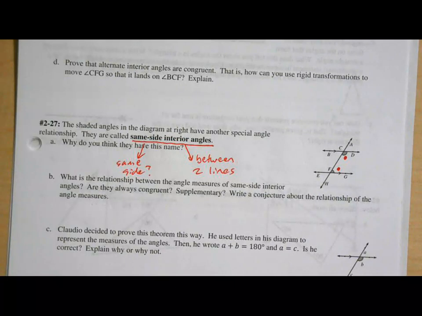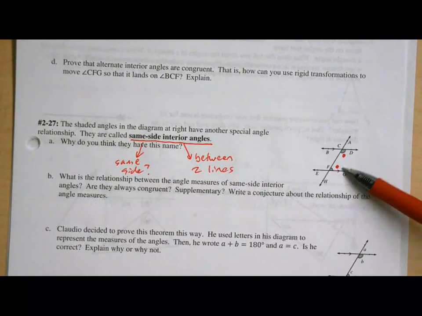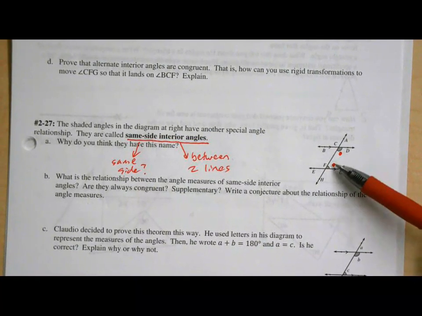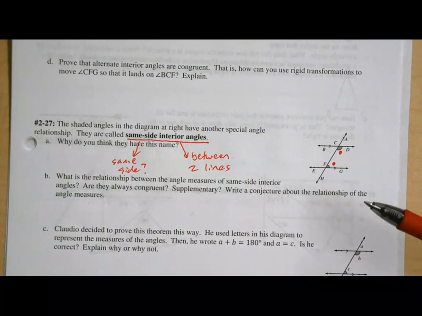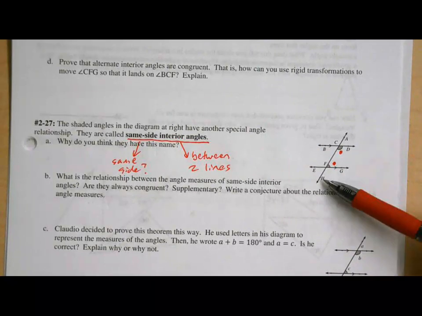Someone make a conjecture about these. What's the relationship? Do these two angles look like they're the same? Do they look congruent? Do they look equal? They don't look equal to me either. This one looks like it's smaller than 90. That looks like it's bigger than 90. So they're not congruent. Do they look like maybe they'd add up to 180? Could you convince yourself that these two angles would add up to 180?